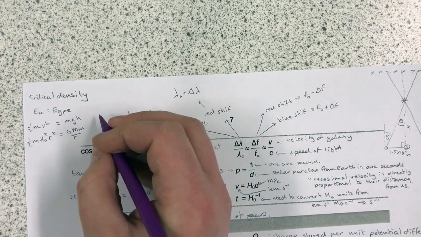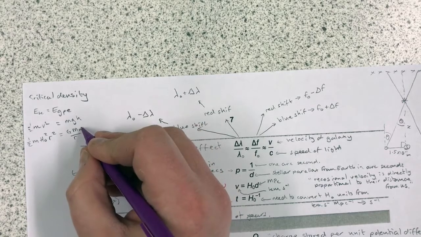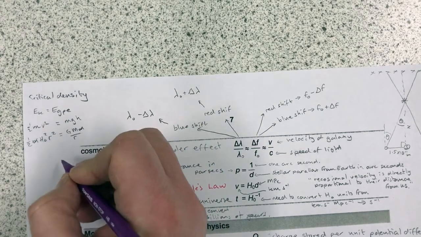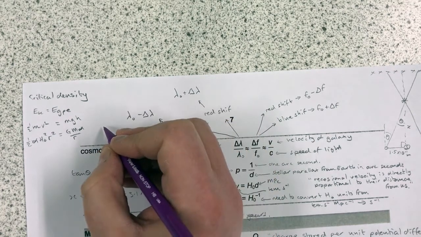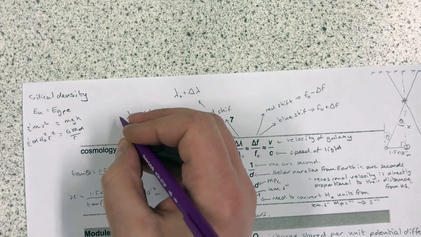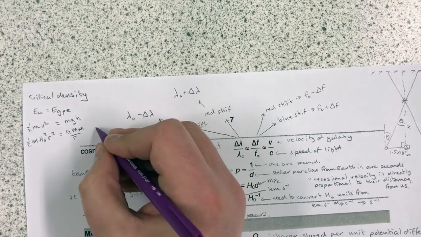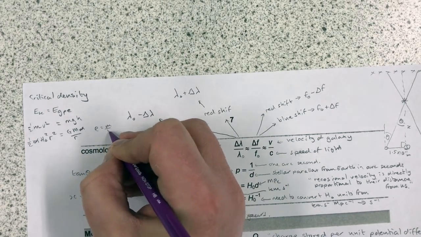And what will happen under these circumstances is the little m's would cancel. Big M would be the mass of the entire universe, and because we don't really know that, we would like to substitute in density equals mass divided by volume.